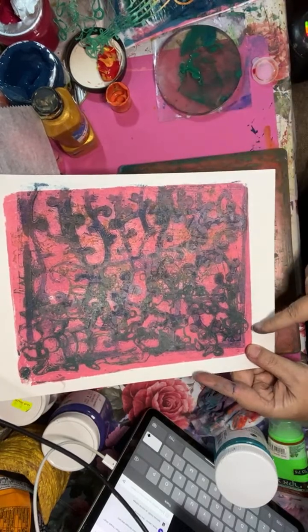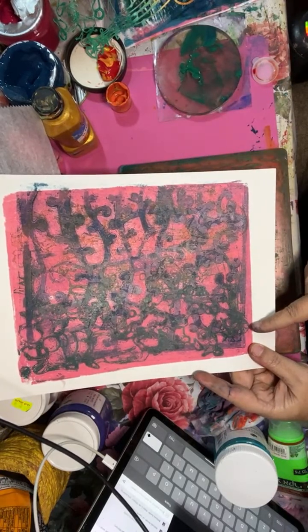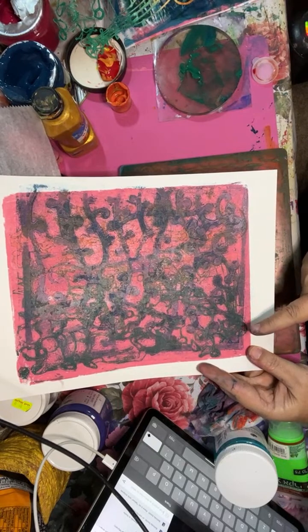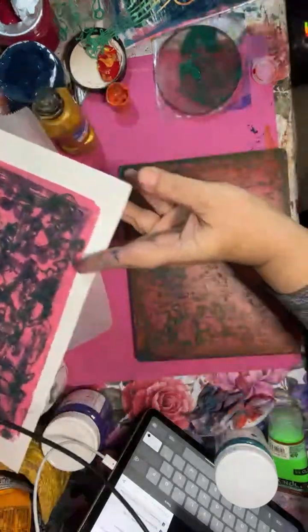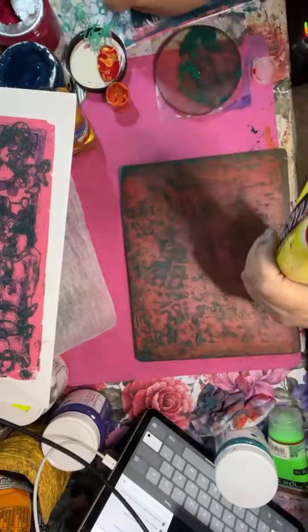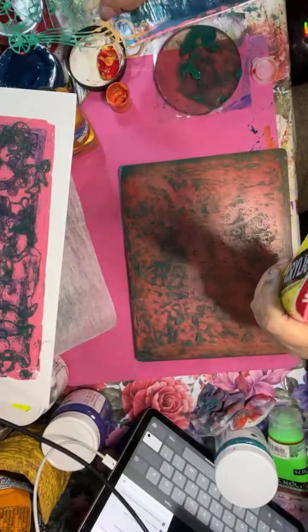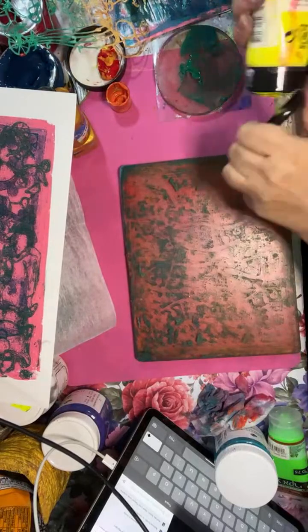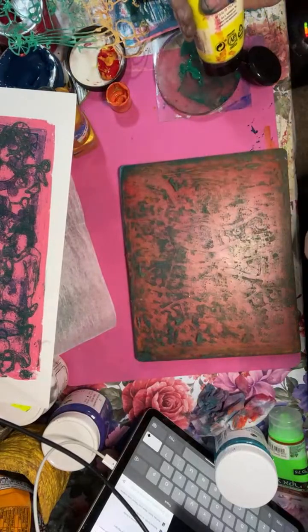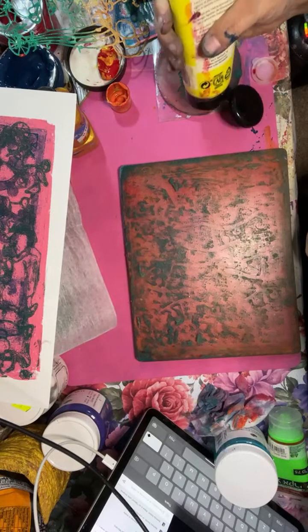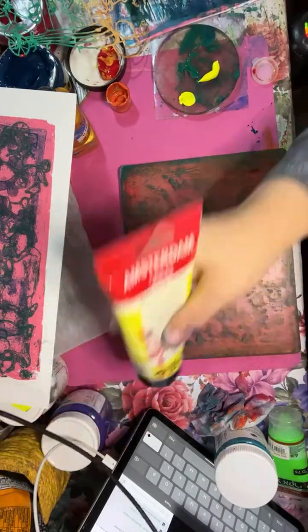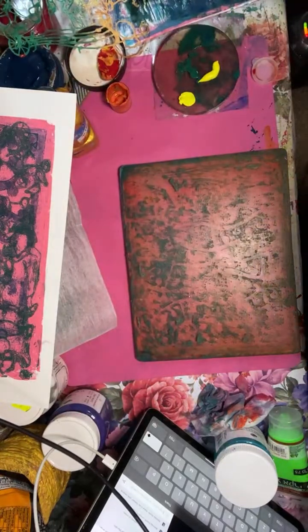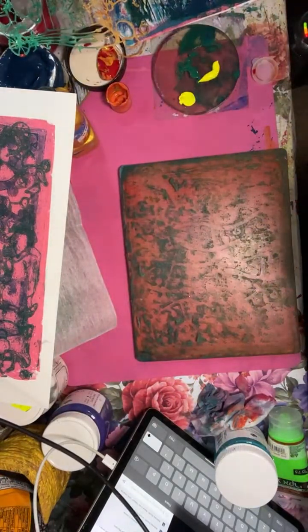In the green part we have definition, but maybe we need to add some, let's see. I have a lot of open paints here, and the stencil put the head on all of them. Let's put some yellow so it will be lighter.